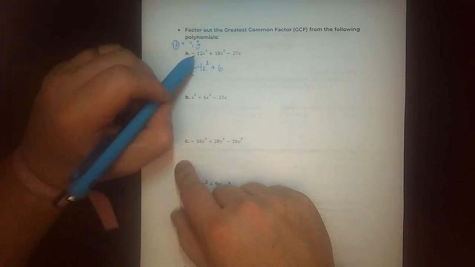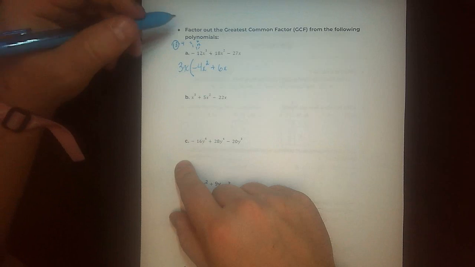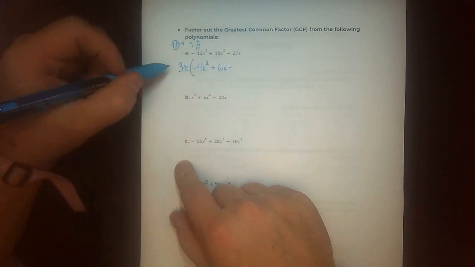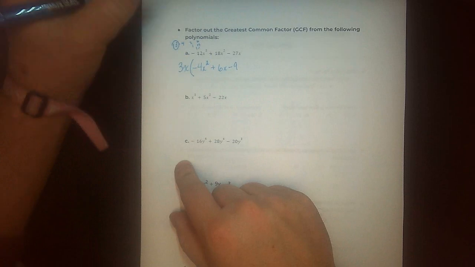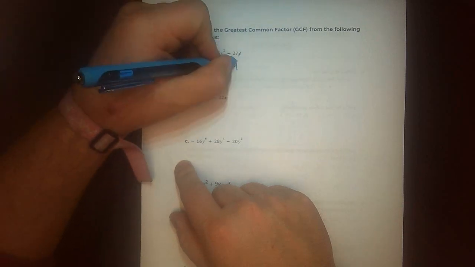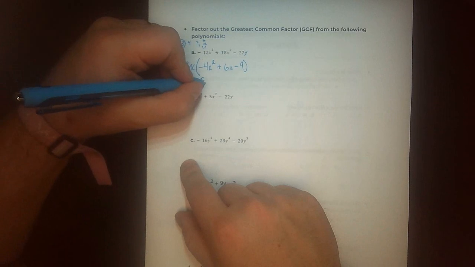And then x squared divided by x. Well, it's just going to be x, right? And then negative 27, so minus 27 divided by 3. It's going to be 9. Okay, and then x divided by x. Well, the x goes away, and we're left with this right here. So this is the factored form.